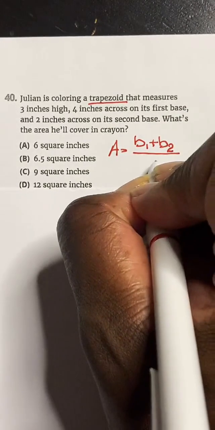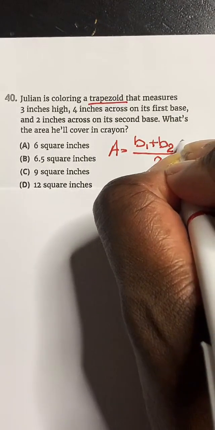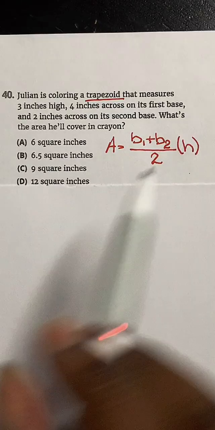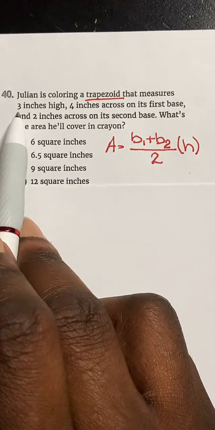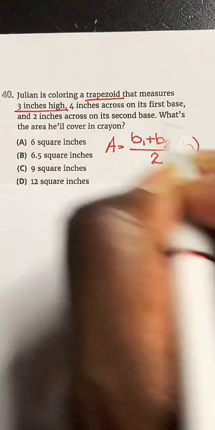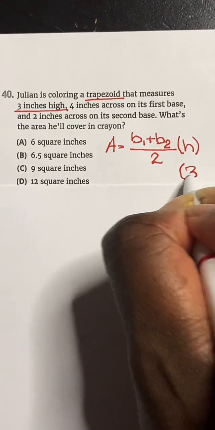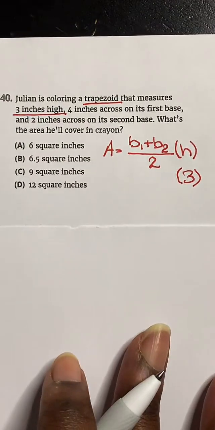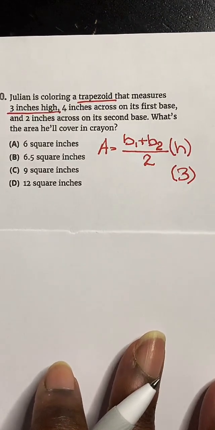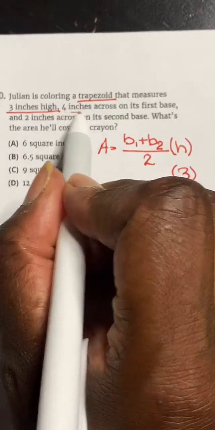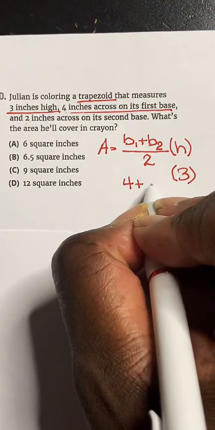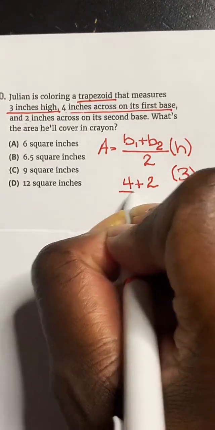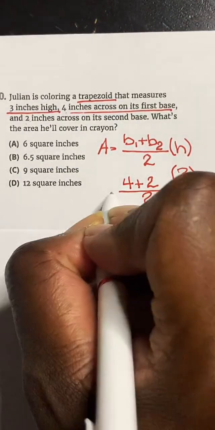Okay, divided by 2, times... So they're telling you, coloring a trapezoid that measures 3 inches high. So that's here for your height. All right, so then you got your bases: 4 inches across on the first base, so that's 4, and 2 inches across on the second base, that's 2. Doesn't matter which base is which. Divided by 2.